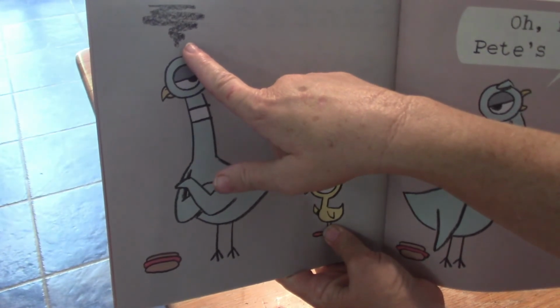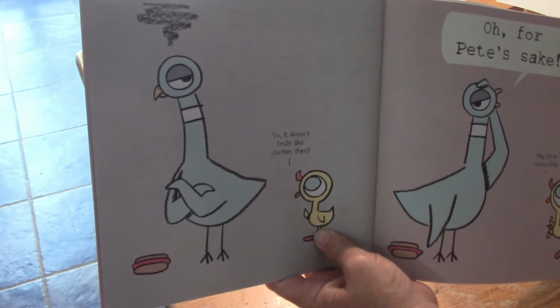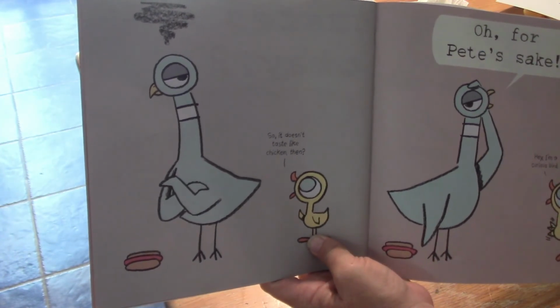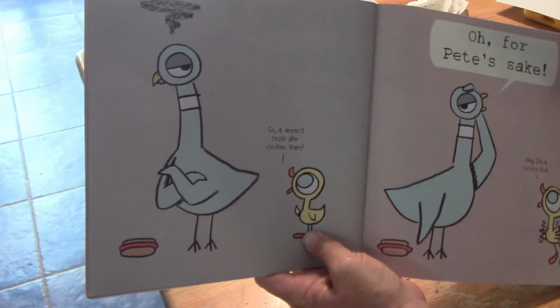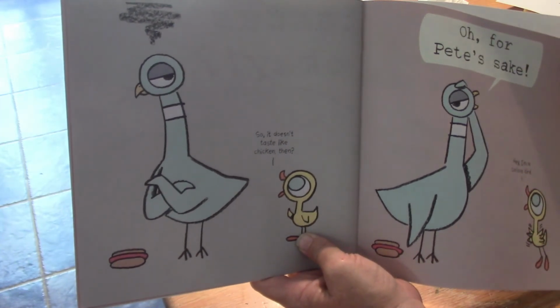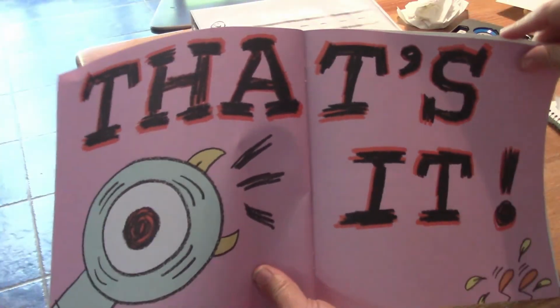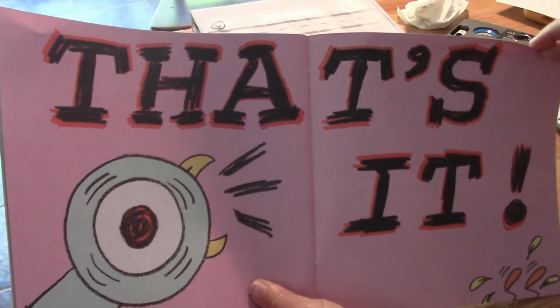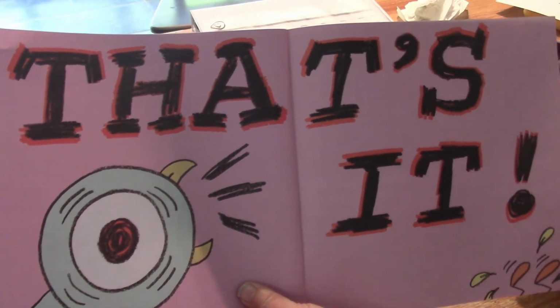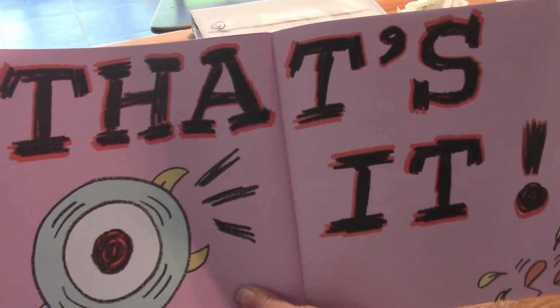Oh, when he does this, it means Pigeon is frustrated. So it doesn't taste like chicken then? Oh, for Pete's sake. Hey, I'm a curious bird. That's it! Oh, wow. Duckling went flying. You can only see his feet and some feathers.